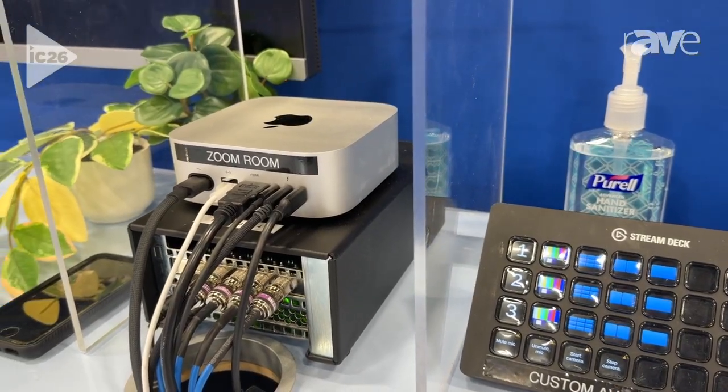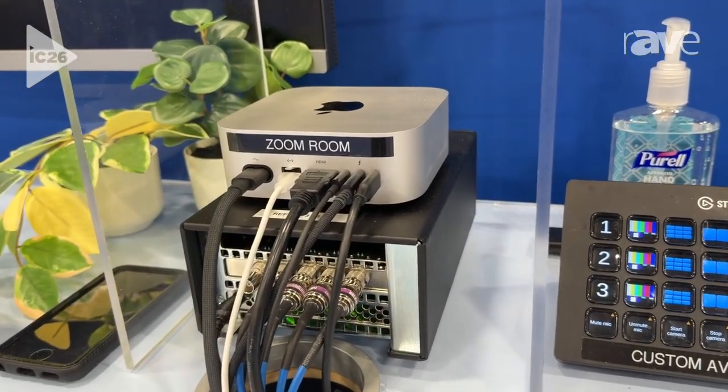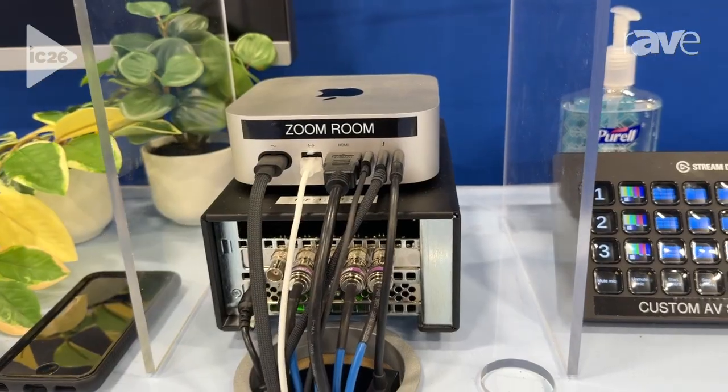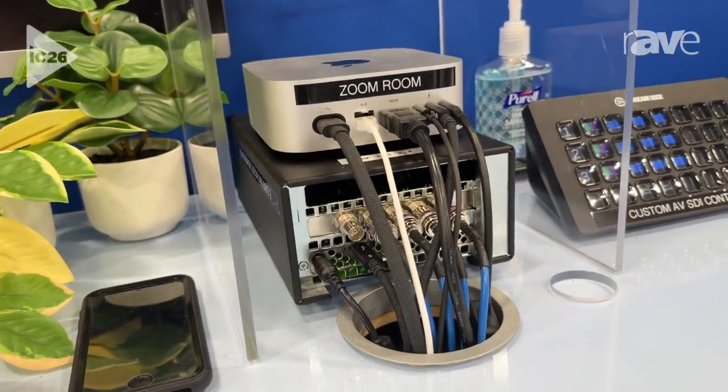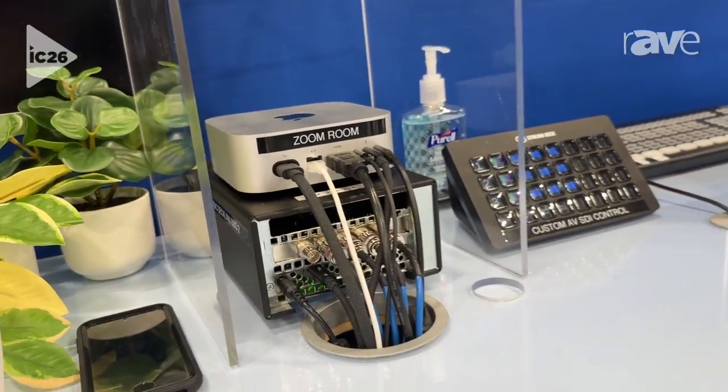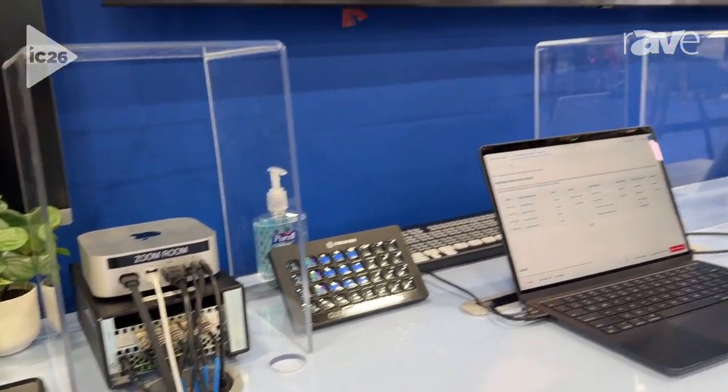Number one, it combines enhanced support for additional protocols out from that Zoom Room. So that means that you get NDI, Dante, SDI, and 2110, both input and output from that Zoom Room. We support 4 cameras on the input side. We support up to 12 additional outputs as well.